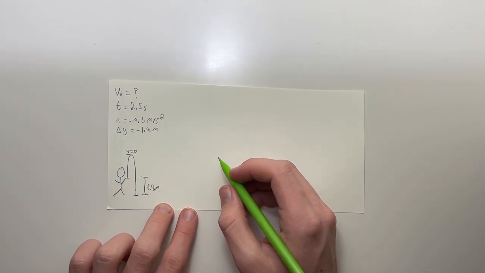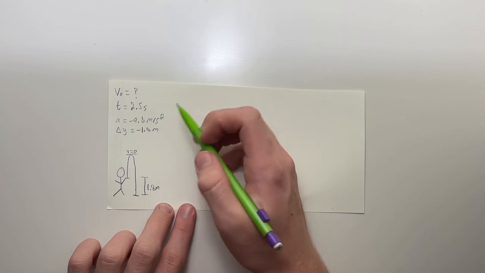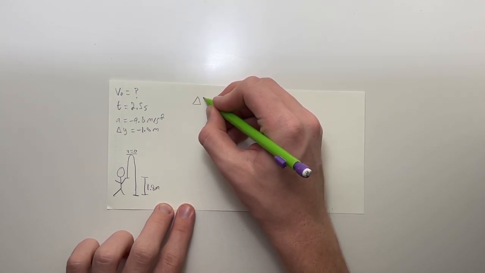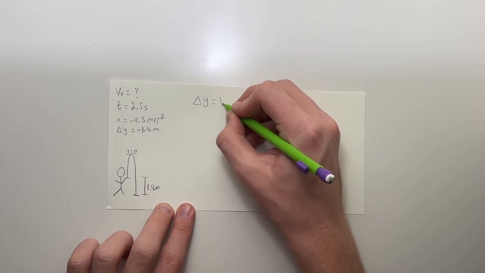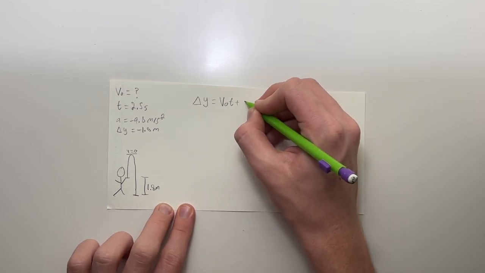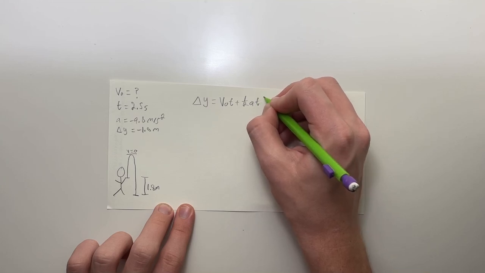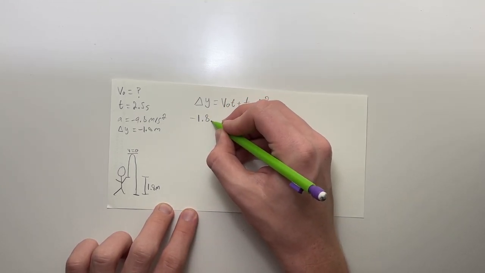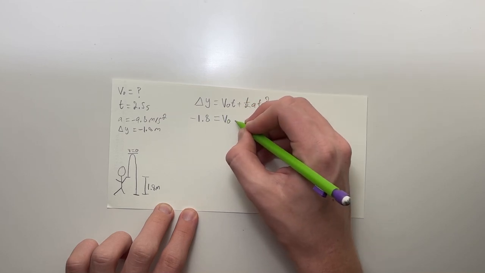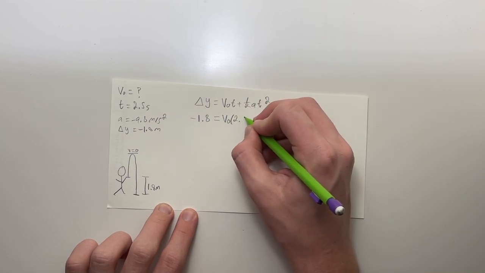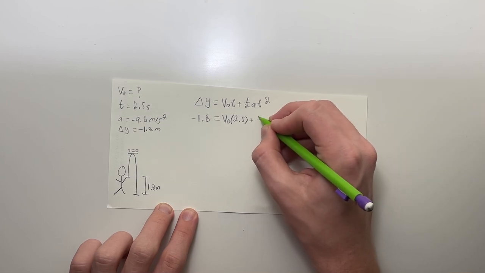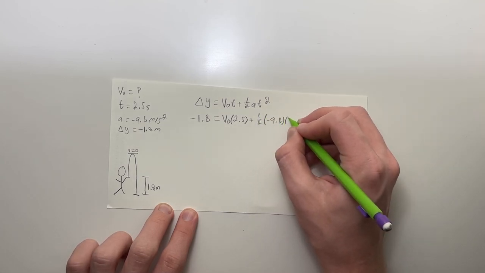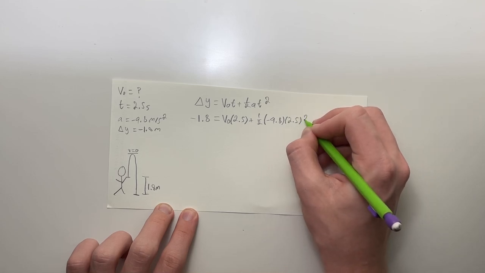So now we have to use an equation. Since we have 3 variables, that means we can use one. So the most common one, we're going to use the no VF. So delta y equals V naught T plus 1/2 AT squared. So negative 1.8 meters equals V naught, which we don't know, times 2.5 plus 1/2 times negative 9.8 times 2.5 squared.